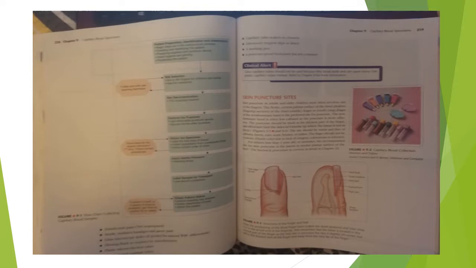Clinical alert. Glass capillary tubes should not be used because they break easily and can cause injury. Use plastic capillary tubes instead. Refer to Chapter 6 for more information.